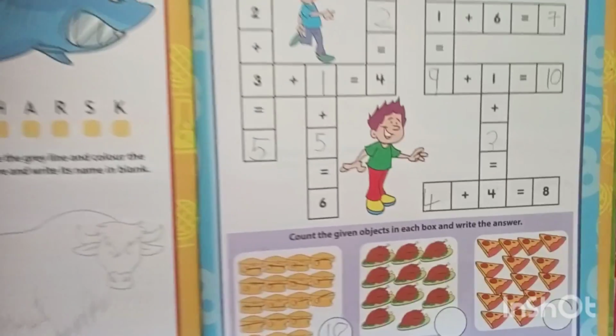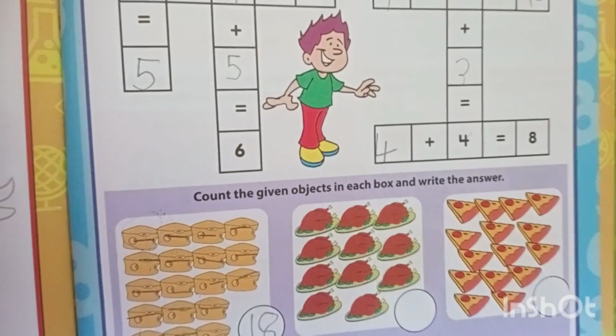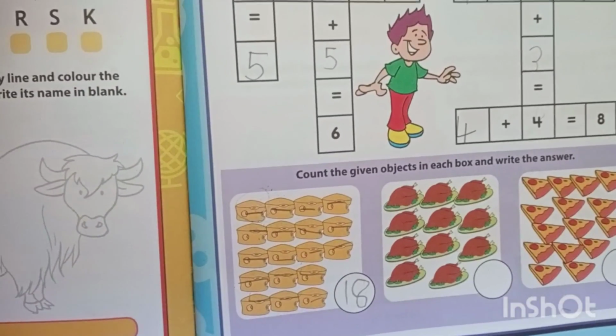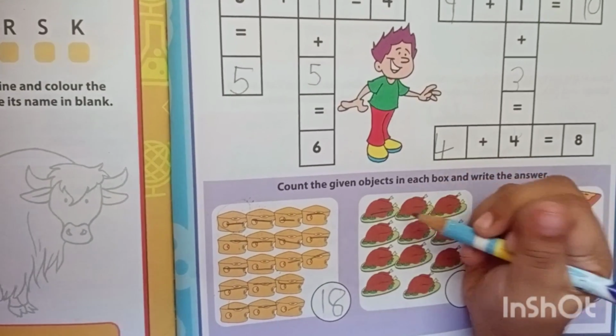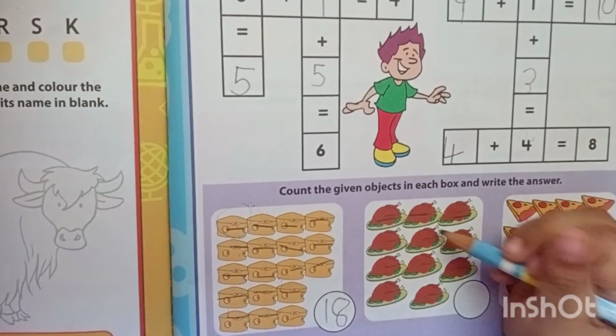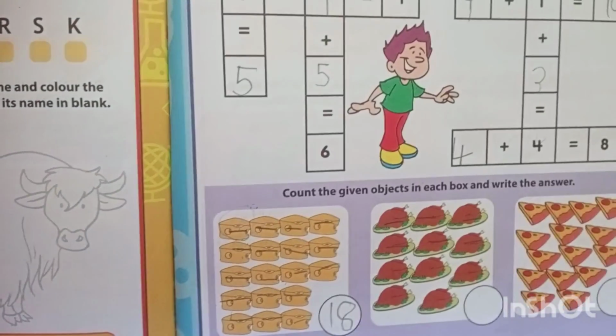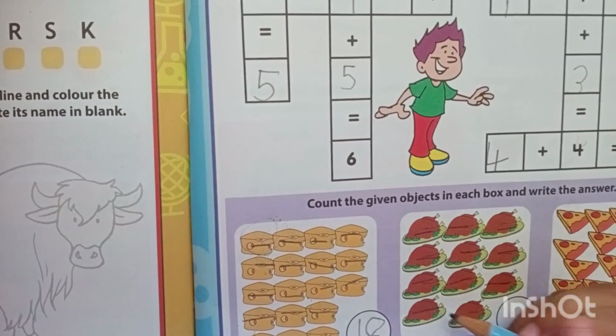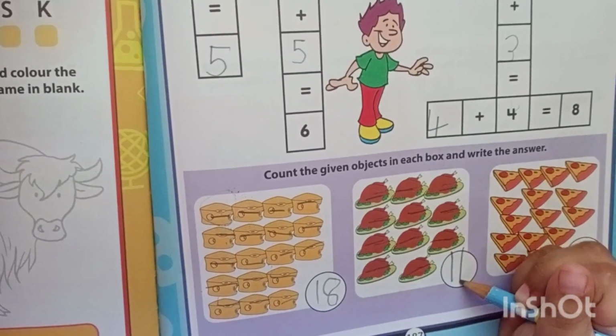Next. This one, chicken. Chicken lollipop. Yes. Okay, do it. 1, 2, 3, 4, 5, 6, 7, 8, 9, 10, 11. There are 11. I was right. Yeah, the last one.